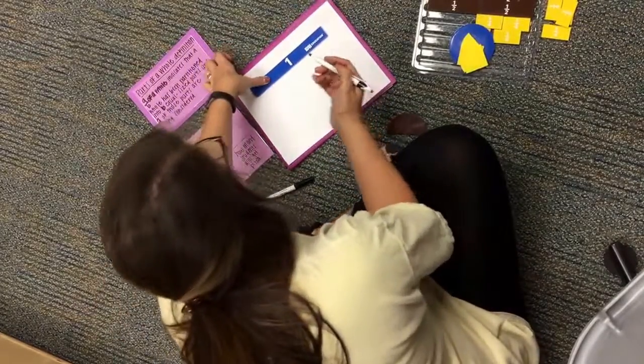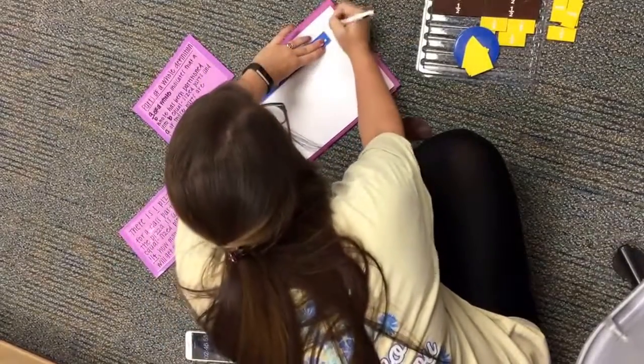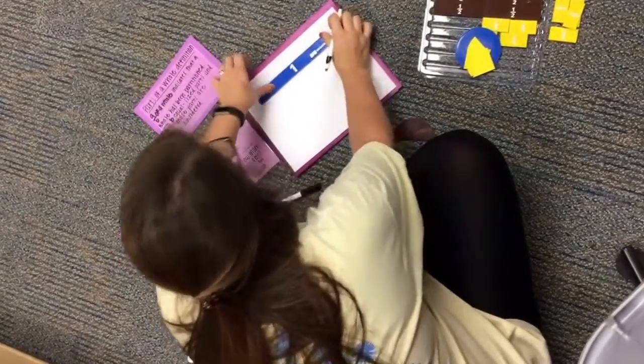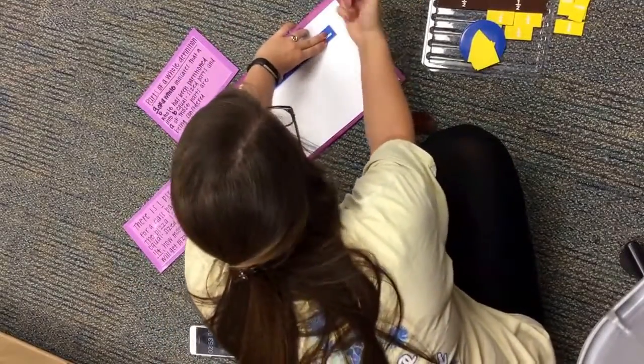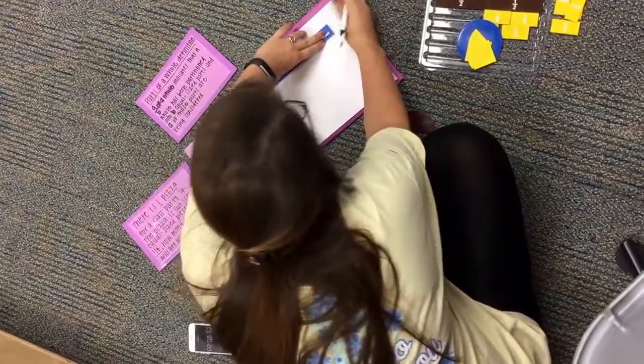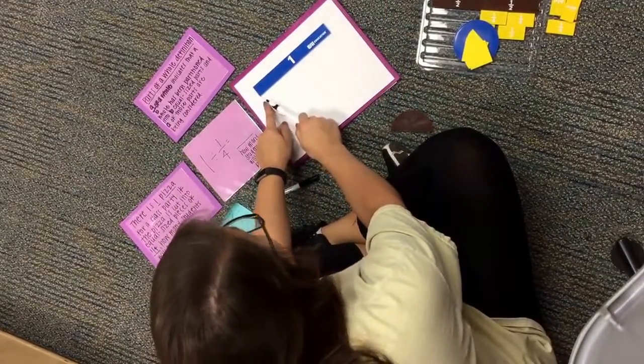Because we're working with distance, we're going to mark at each end and label. The first mark is going to be 0, and we know that our whole is 1, so we're going to mark that second mark as 1. So we can see that this is now a distance from 0 to 1.